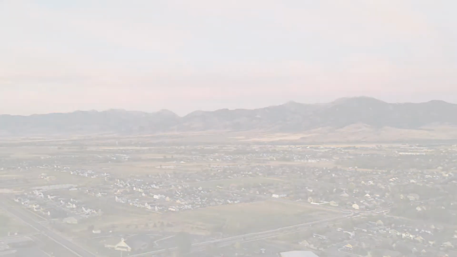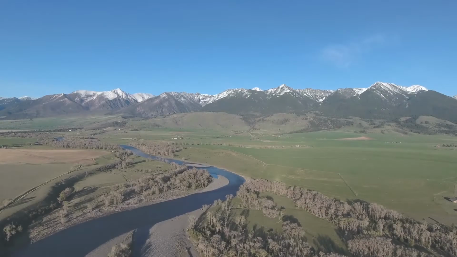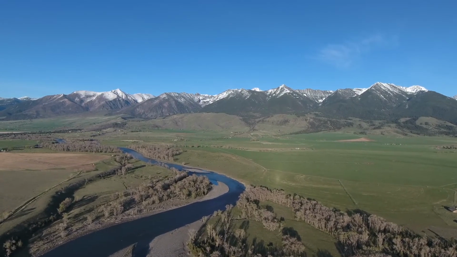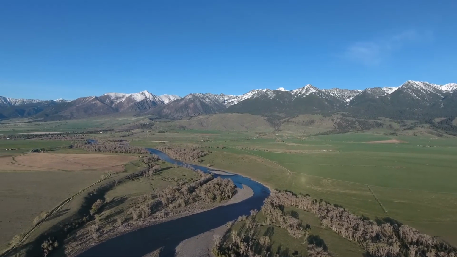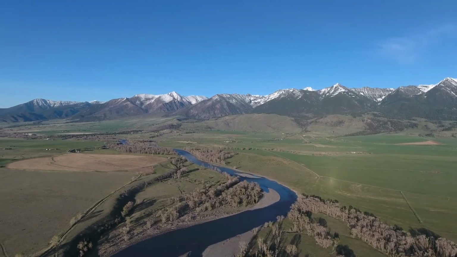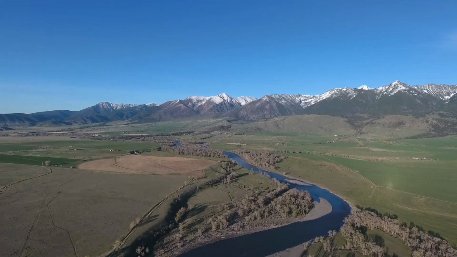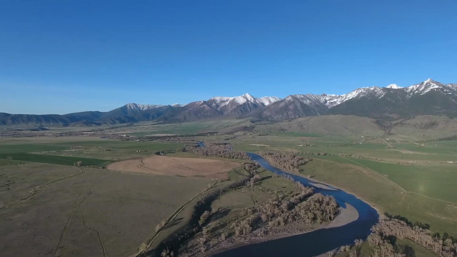wind power. What few people know is that MSU lies right next to one of the windiest places in the United States, and the windiest place in all of Montana, that being Livingston, Montana. It's all due to Livingston's location.